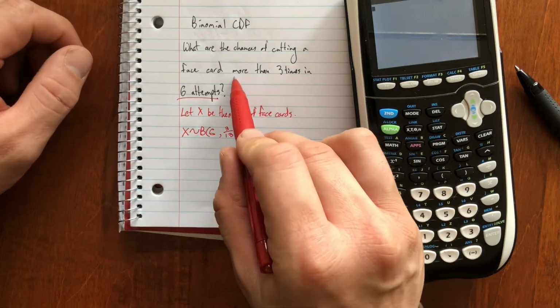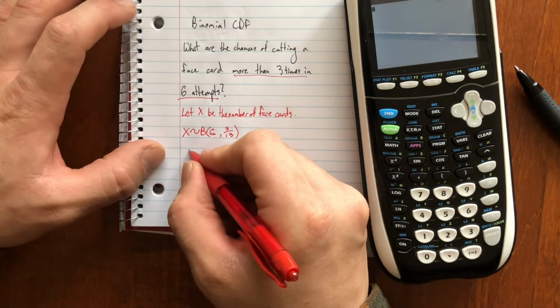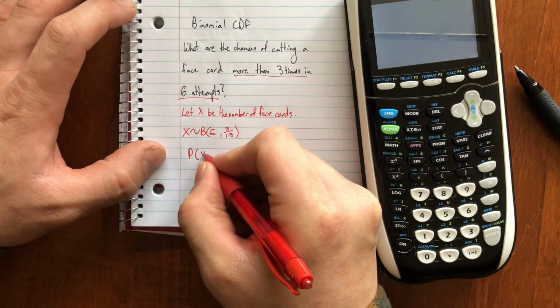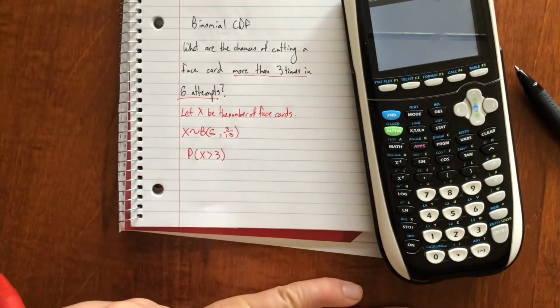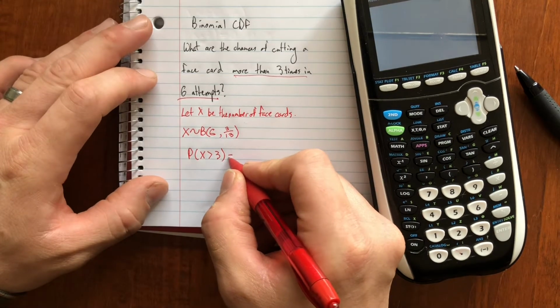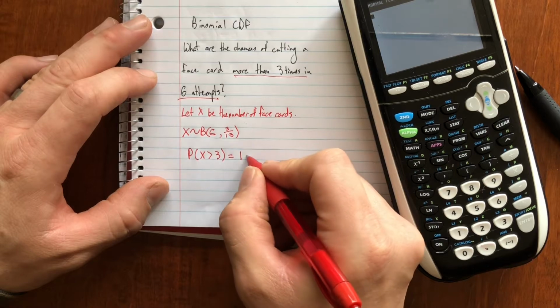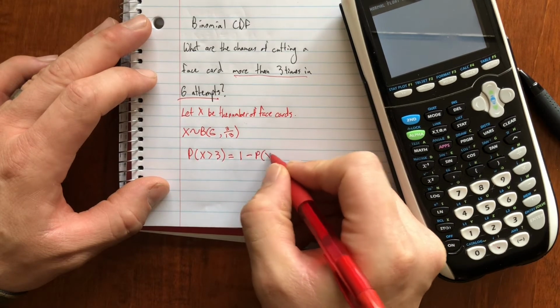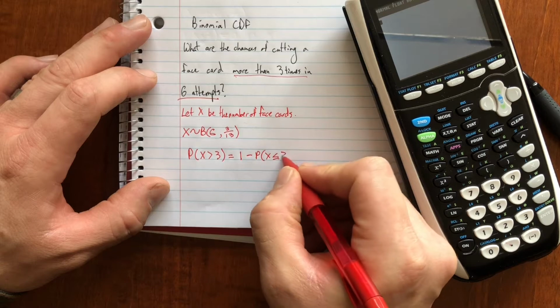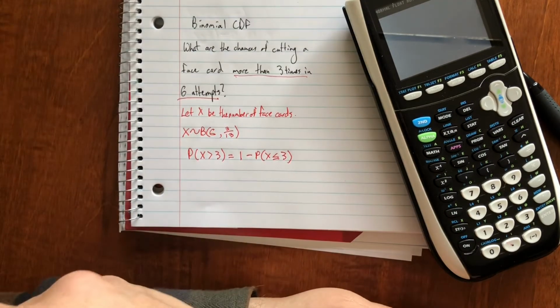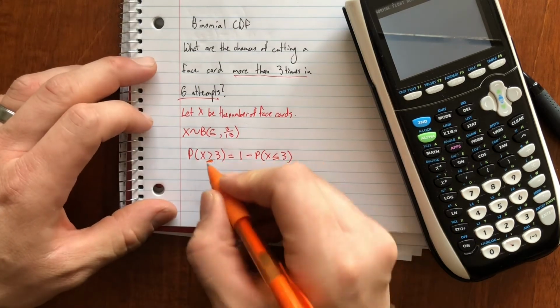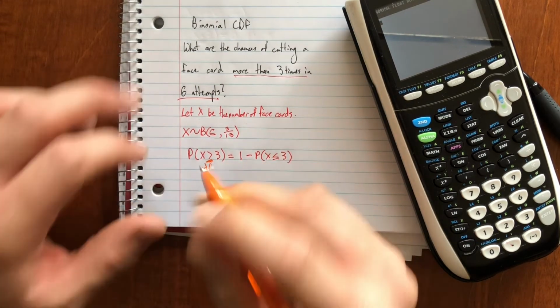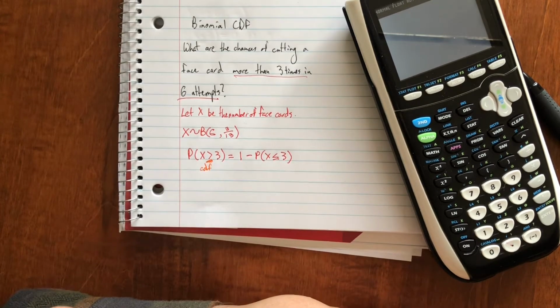And this question is saying more than 3 times. So I want to find the probability that X is greater than 3. Now the probability that X is greater than 3 is equal to 1 minus the probability that X is less than or equal to 3. It's important to note that when you see inequalities, the inequality indicates that you're going to use the cumulative distribution function.